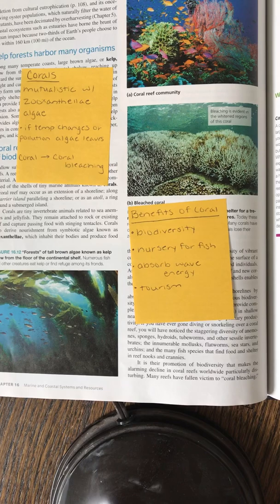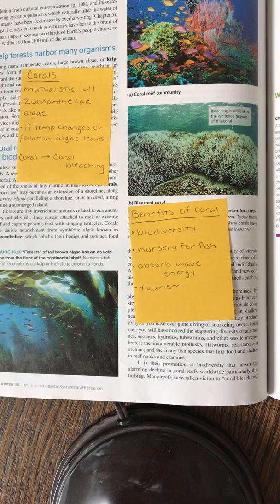There are benefits for coral. It gives biodiversity. It's a nursery for fish. It does absorb wave energy on the coastline, so it slows down the waves so erosion isn't occurring on the coast. It allows for tourism.